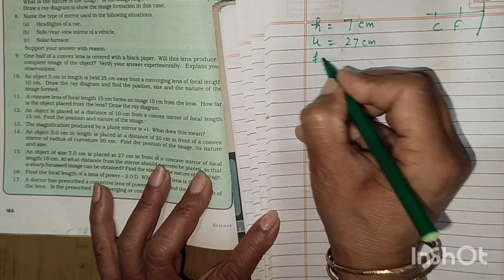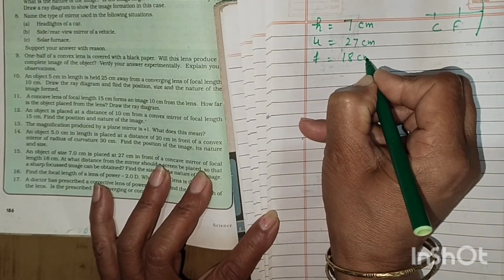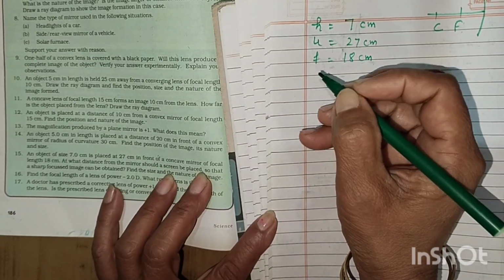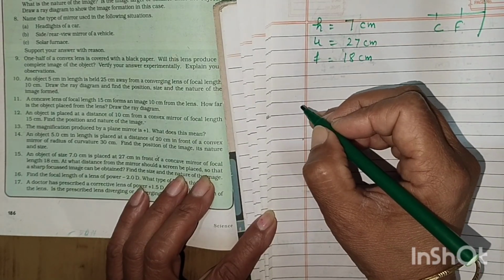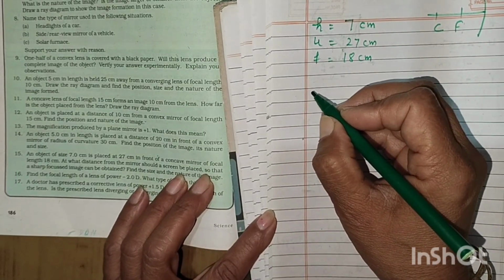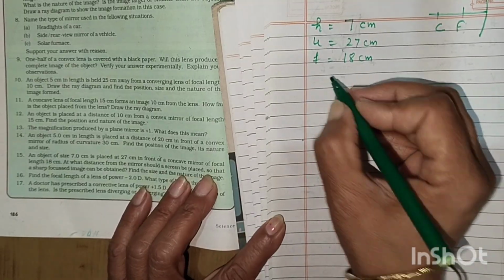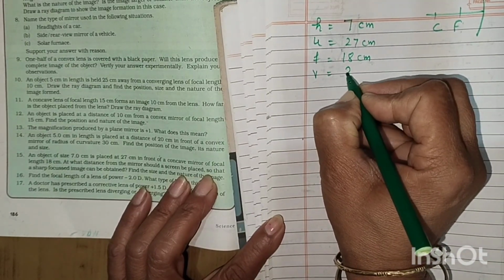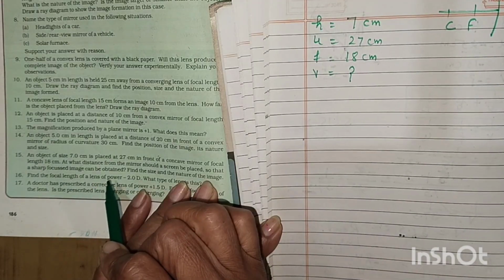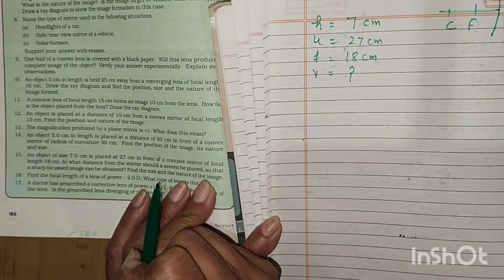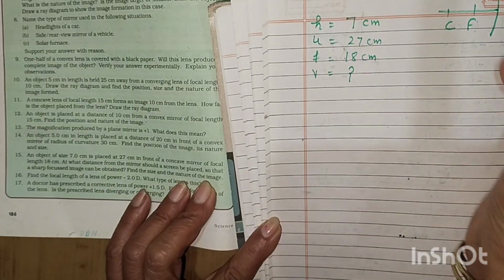Focal length 18 centimeter. At what distance from the mirror should a screen be placed? We have to find out the distance of the image so that a sharp focused image can be obtained. Find the size and nature of the image.